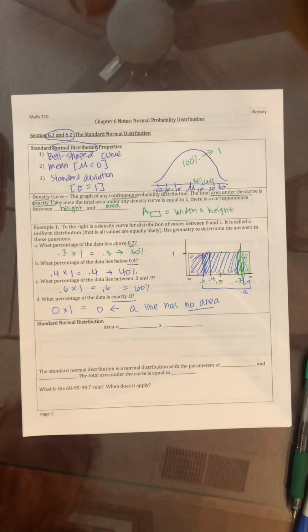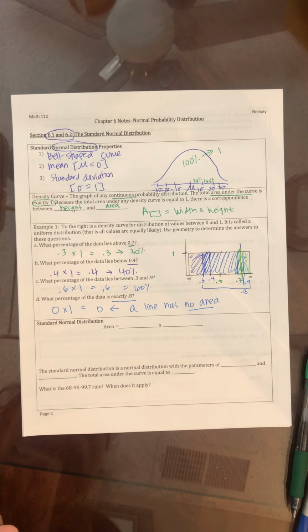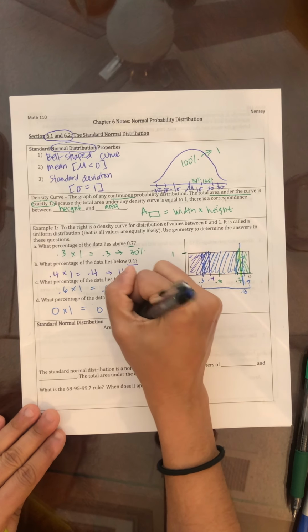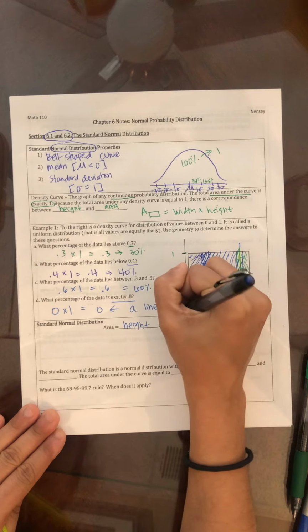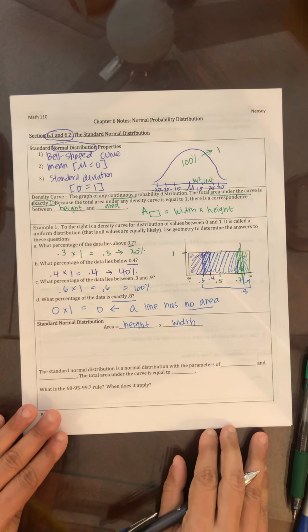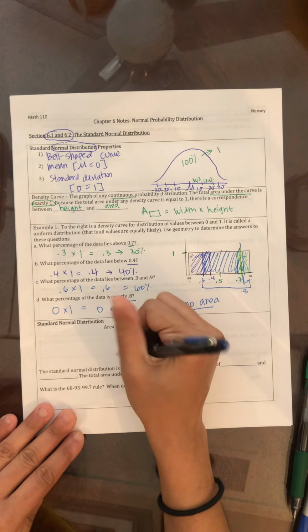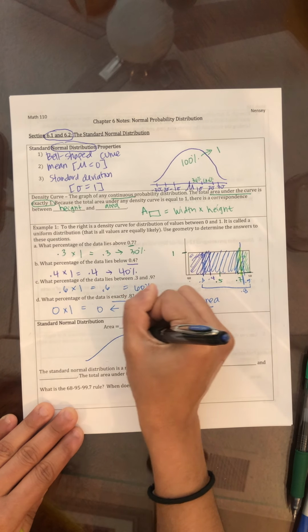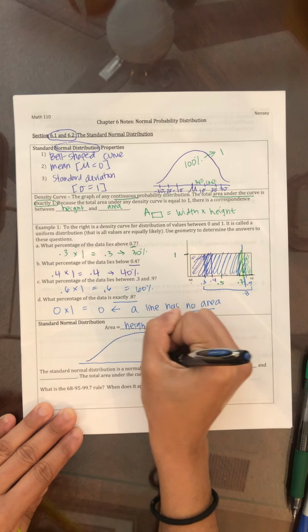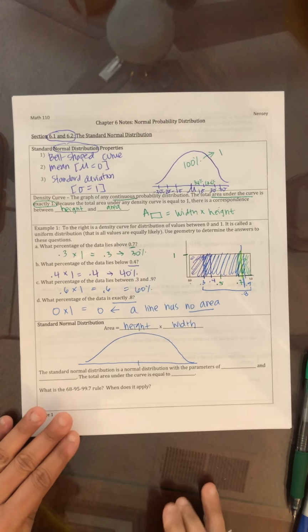Think about it. If I ask you the area of a line, you can't find that. You have to find it of a shaded region. Okay, so again, in a standard normal distribution, area is height times width, or width times height, either or. So in a standard normal distribution curve, again, okay, we have our percentages at the bottom.